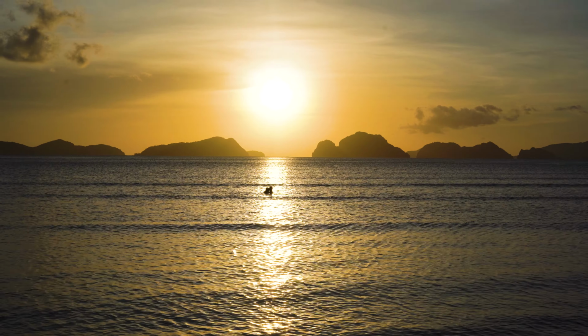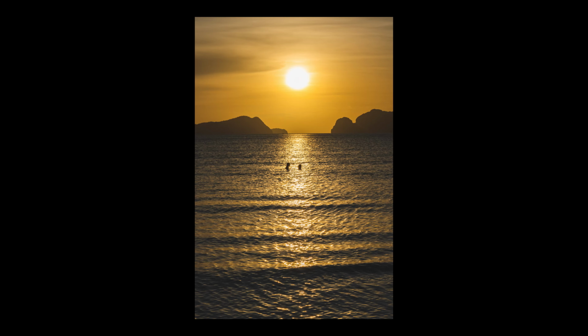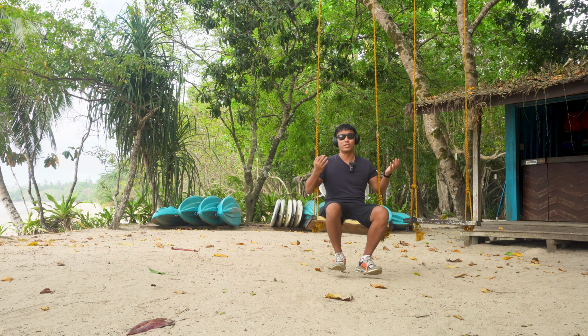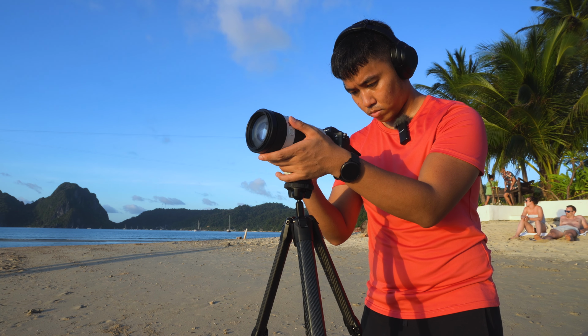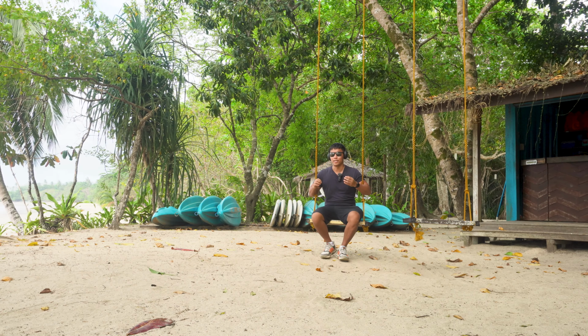So if you're shooting directly into the sun, this will create a very high contrast scene, and the images you take will be backlit or filled with silhouettes. And if you're shooting opposite from the sun or in a different direction, then this will cast some light into your landscape and show some details.